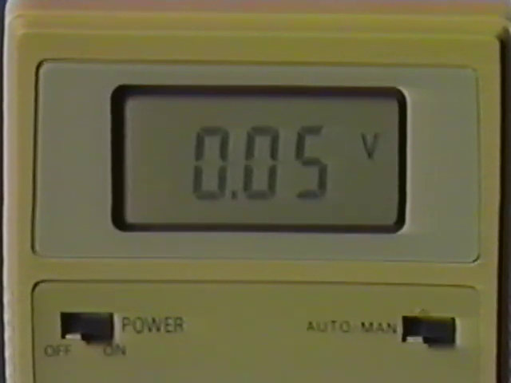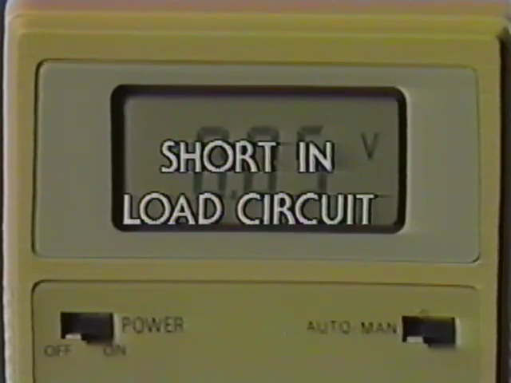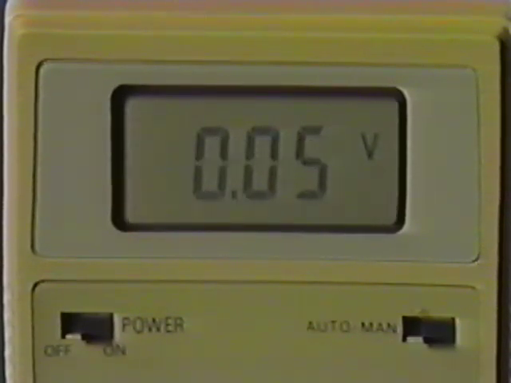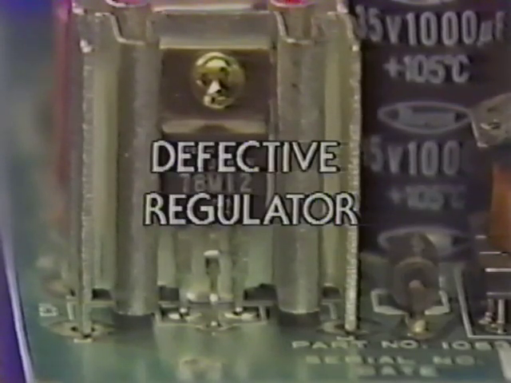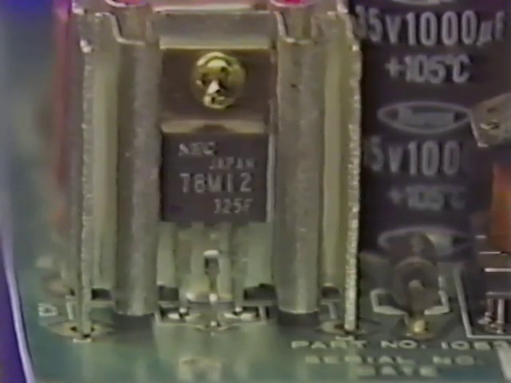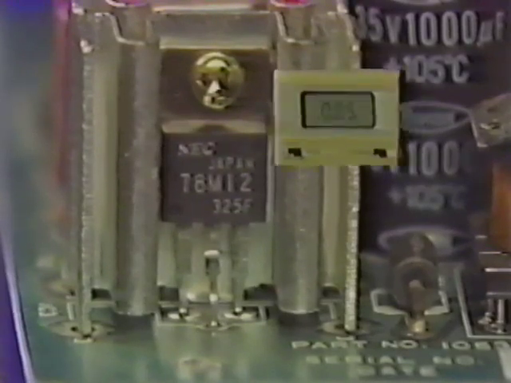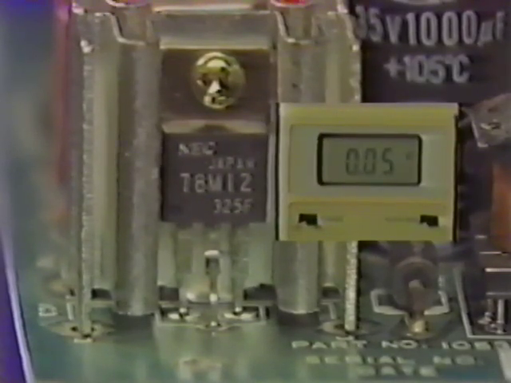If the regulator's output is low and the regulator is hot, a short in a load circuit is indicated. If the output voltage is low and the regulator is cool, a defective regulator is indicated. Generally, when an IC regulator shuts down, it reduces its voltage to 1 volt or less.